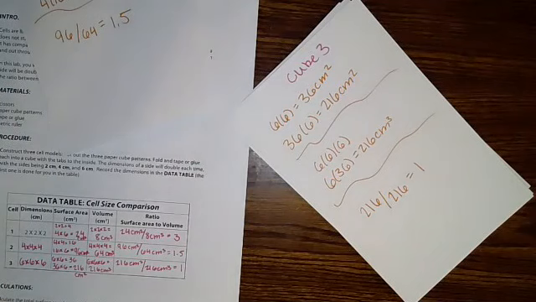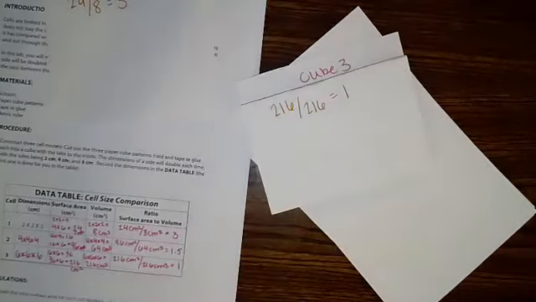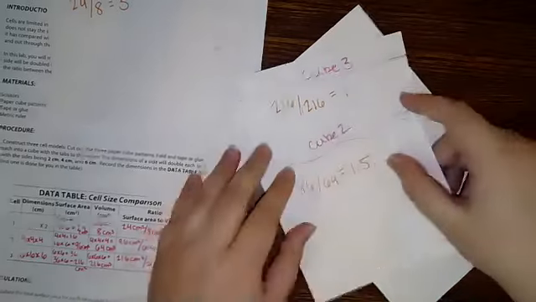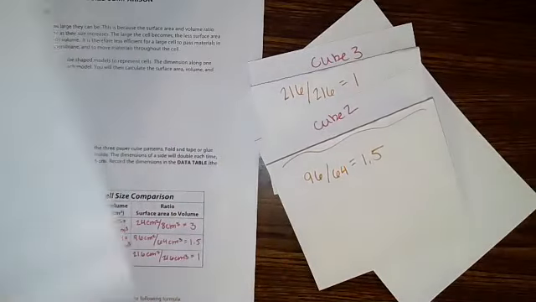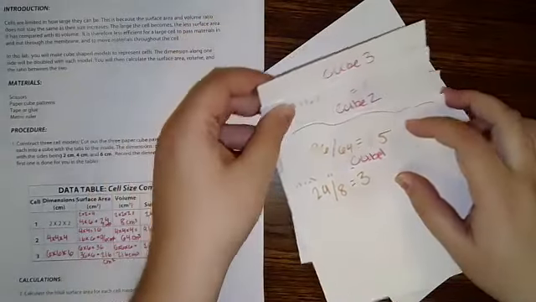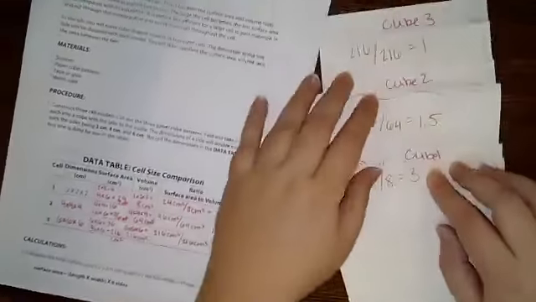So those are our ratios. Cube 3 has a ratio of 1. Cube 2 has a ratio of 1.5. And then cube 1 has a ratio of 3. So those are our surface area to volume ratios. So to go through our questions on the next page.